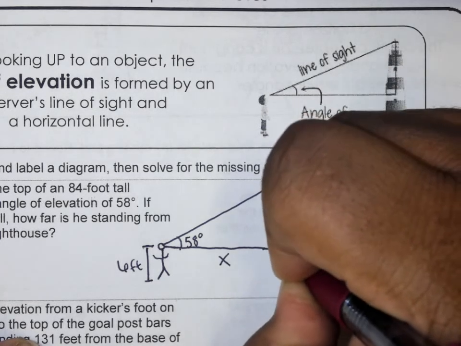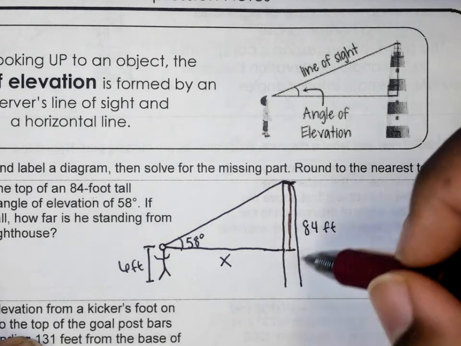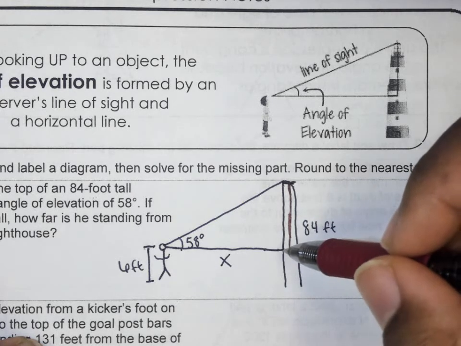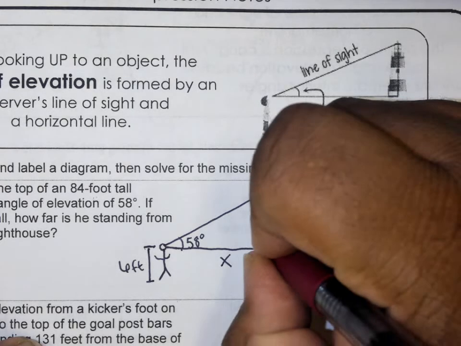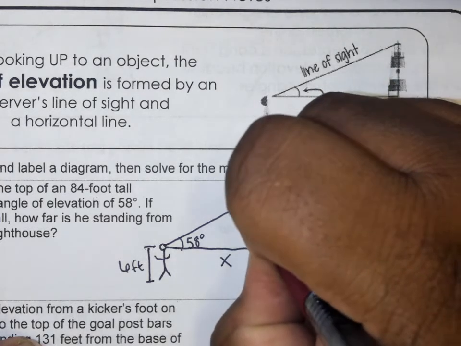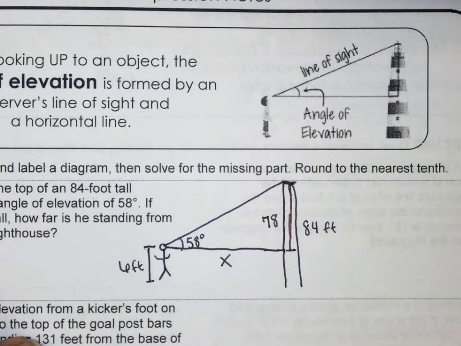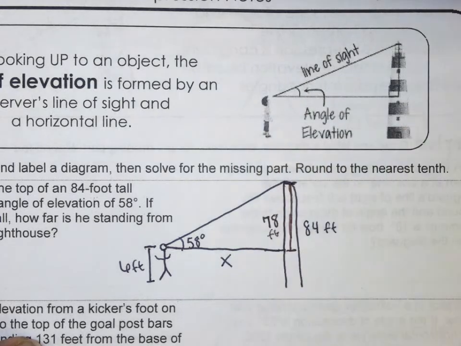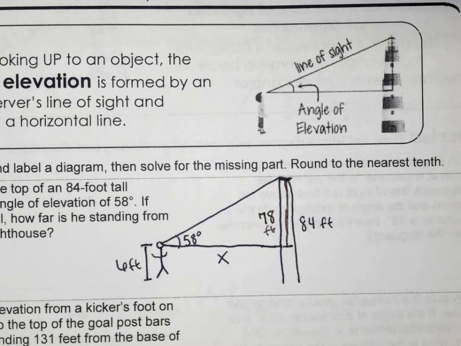Tell me something smart. I need to know this distance. Jamal, go ahead. Yes, subtract 6 from 84 so I can get this length from how tall he is to the top of the lighthouse. Which is what? 78, my bad. So 78 feet is what I need to use here. Now that I made that adjustment, I can label.